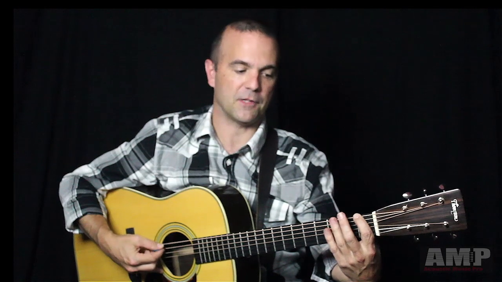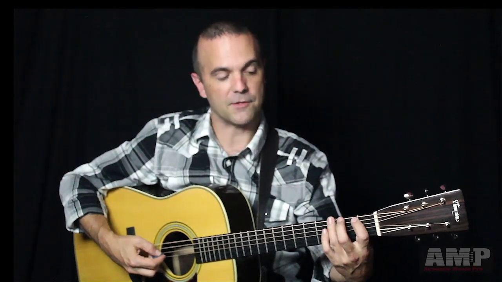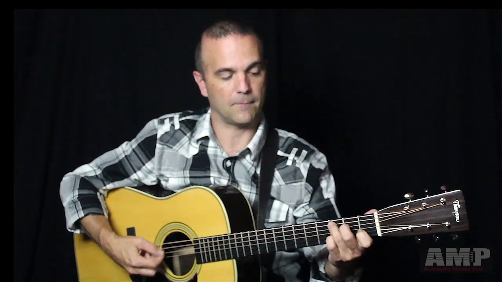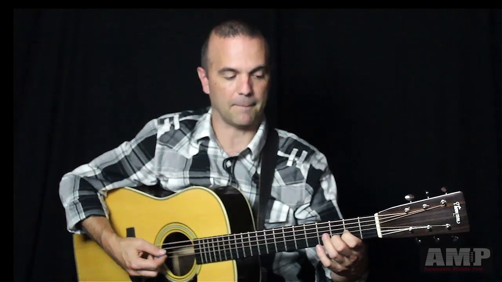Reach back here for a flat 7 too. Alright, so I can play that over the G and the C. When it goes to C, I can play the same notes. When it goes to D, I can do the same thing.